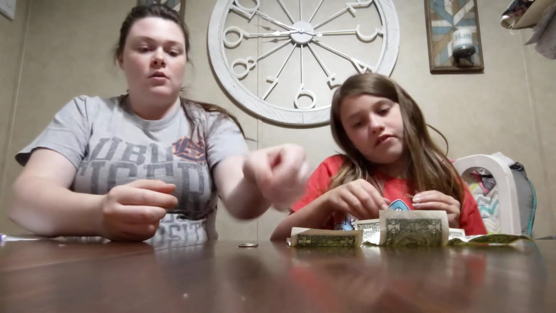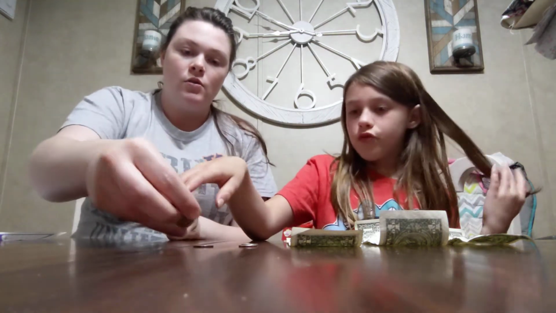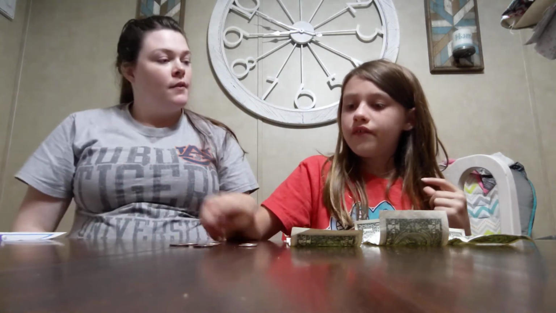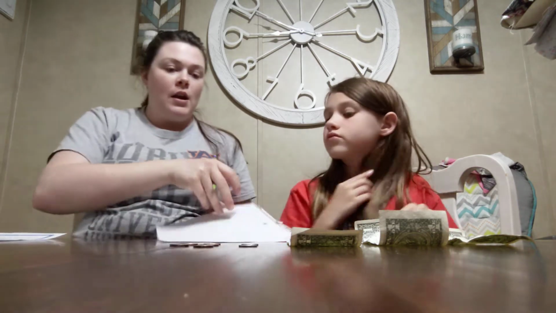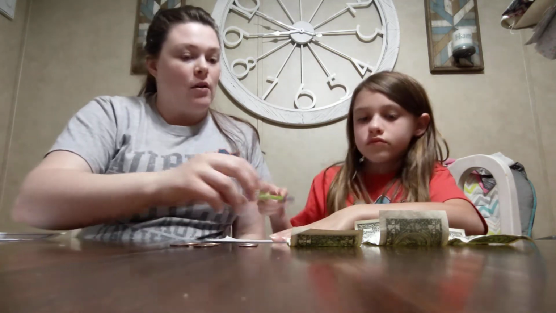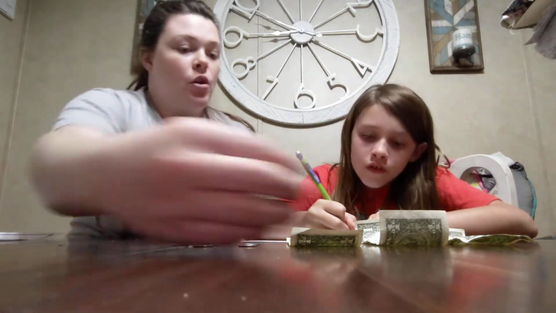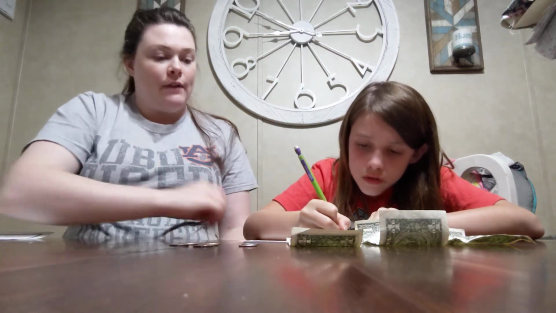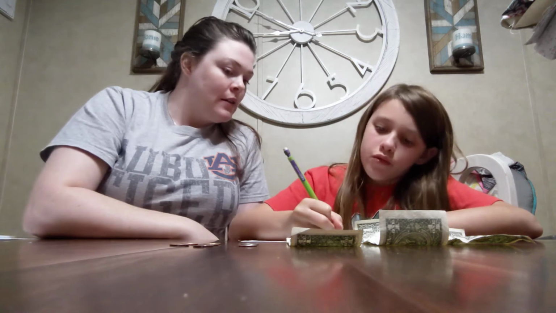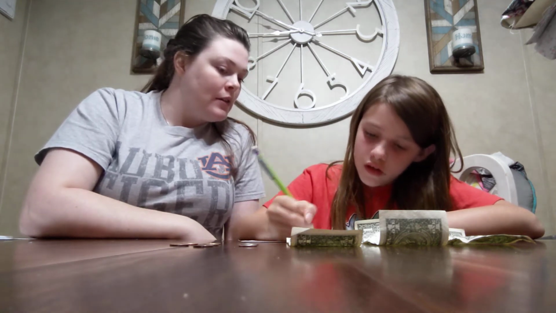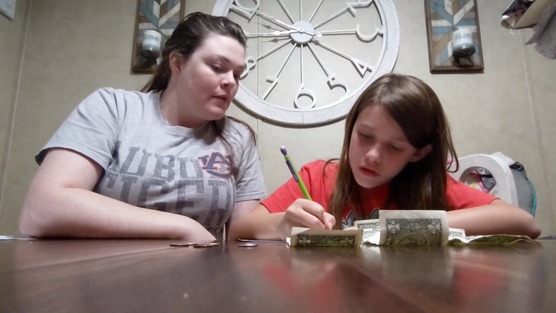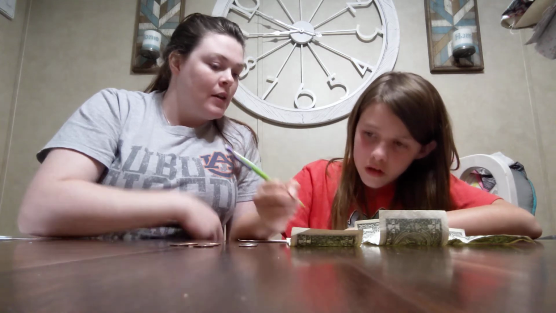So I have $3.25. So here's a piece of paper, and I want you to write down how you would write $3.25. And then I have to put my 20. And I put my 5. Good job.